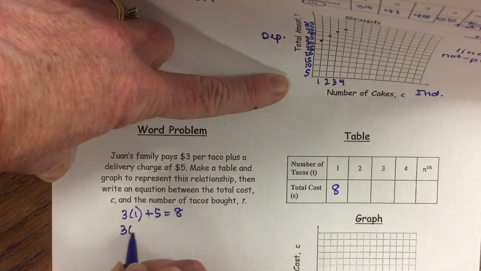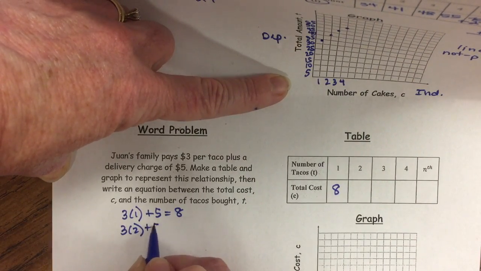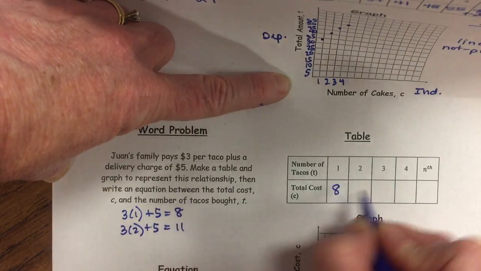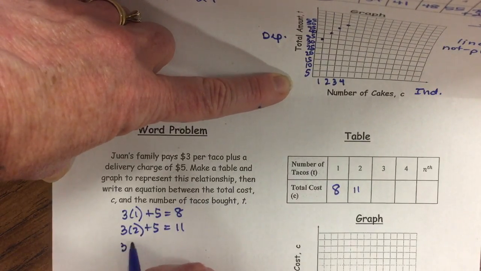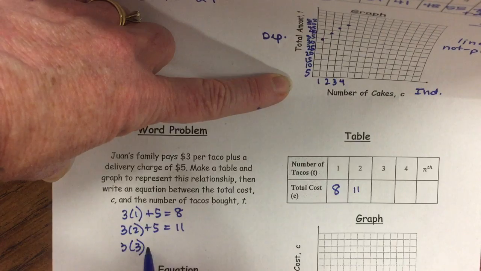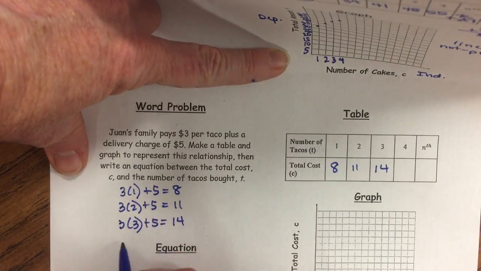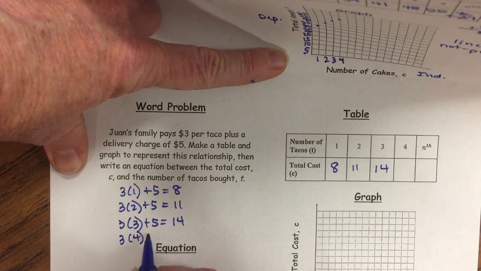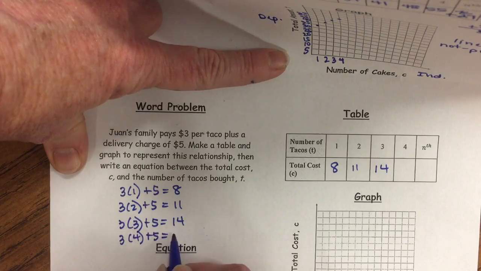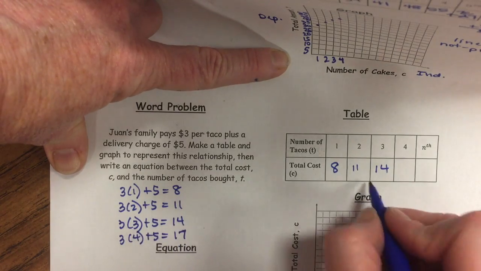If I buy 2 tacos, I need to multiply times 3 and then add the $5, so that's 6 plus 5, which is 11. I buy 3 tacos, 3 times 3 is 9, then add the $5 to get 14. And then the fourth one is 3 times 4, that would be $12 for the tacos plus $5 to deliver it would be 17.